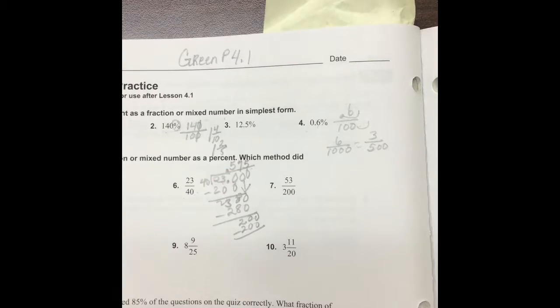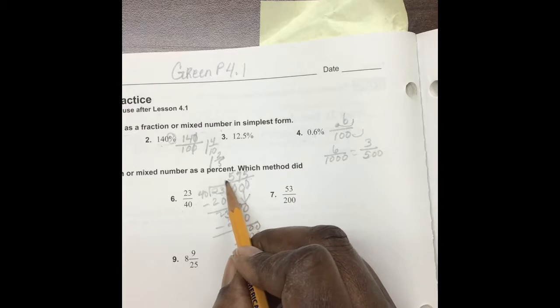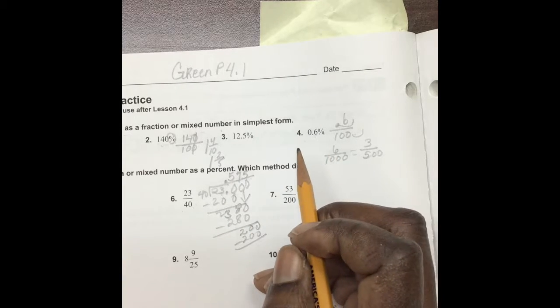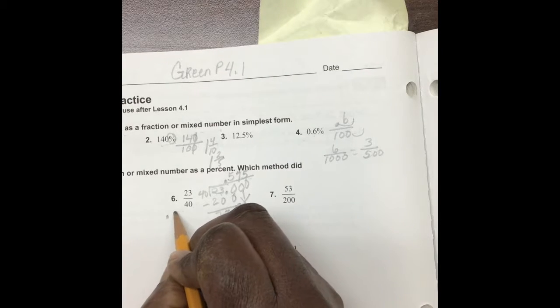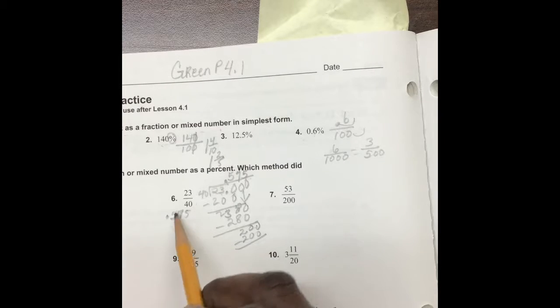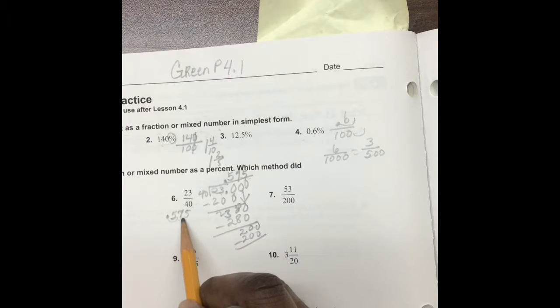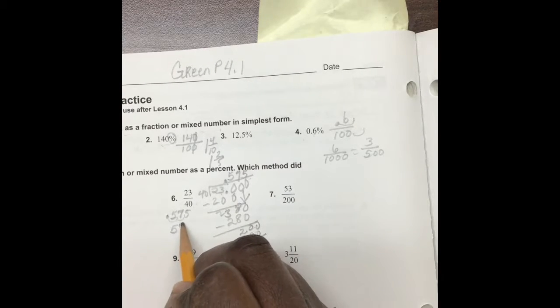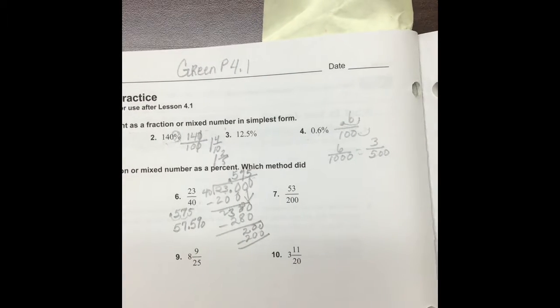So now we have this, and as is, it would need to be placed over 100. So it looks like this. 5, 7, 5, and we need to find our decimal point behind the hundredths place for it to be a percent. So we move it 1, 2. So it's 57.5%.